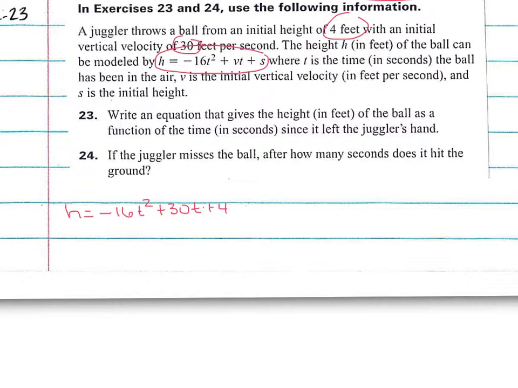In the next one, it says, if the juggler misses the ball, after how many seconds does it hit the ground? So what we're trying to do is solve for t, but we're wanting to know t when the h, height, is equal to 0.